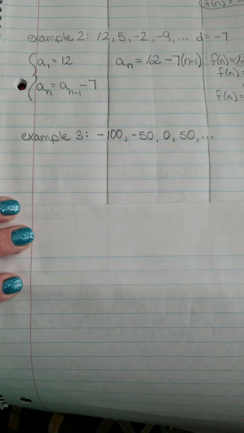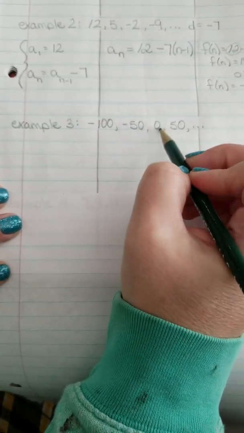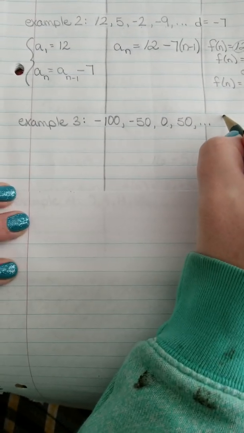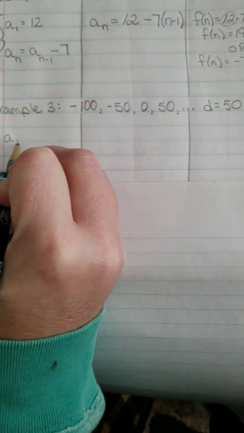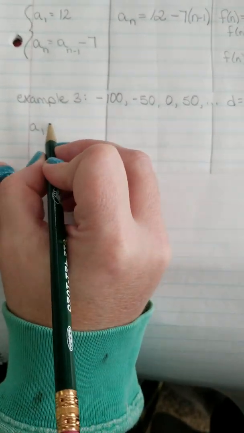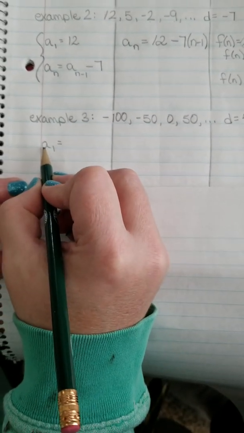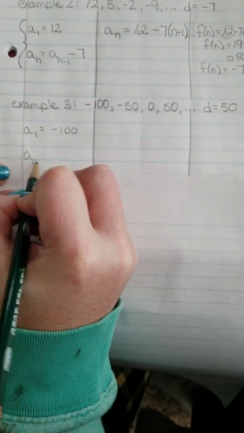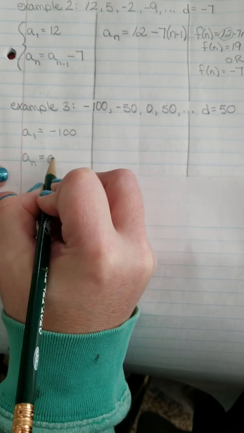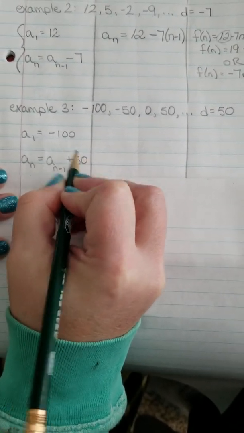Next example, negative 100, negative 50, 0, and 50. We do have an arithmetic sequence with a common difference of 50. So the recursive formula, and you do need to know both formulas for your assessment. First term is negative 100. And to get any other term of the sequence, we simply take the term before it and add 50.